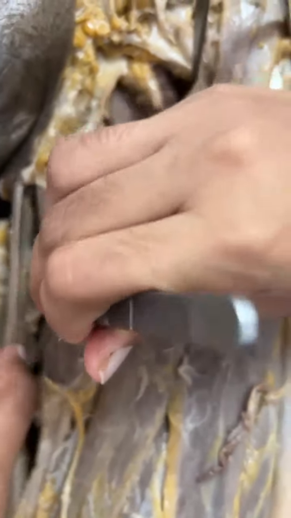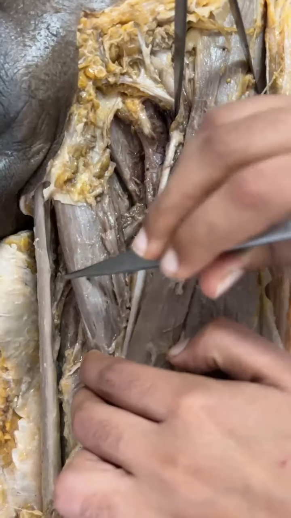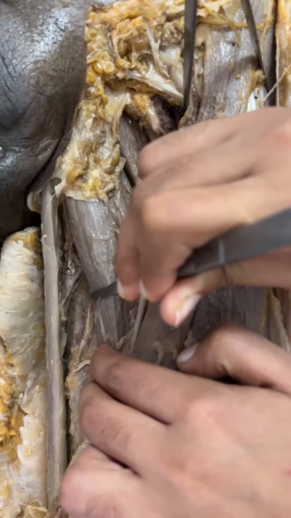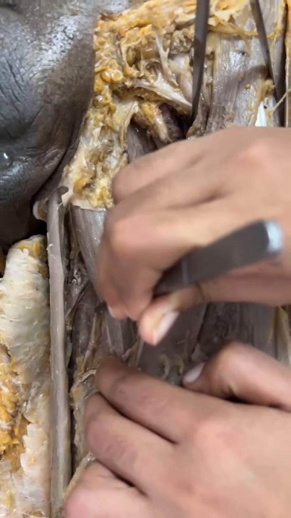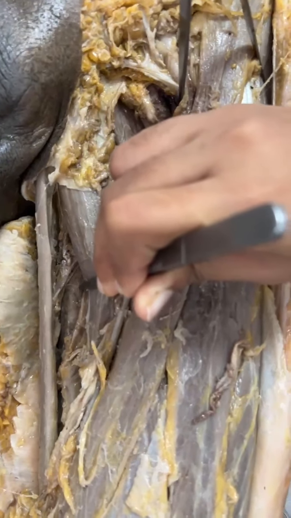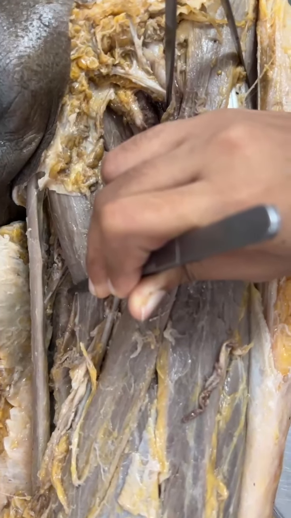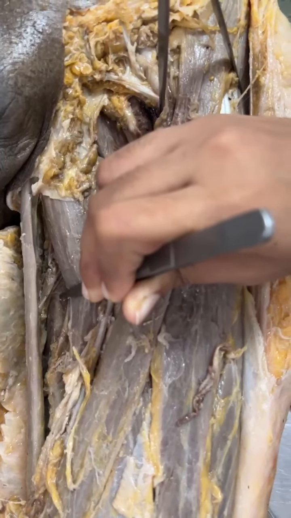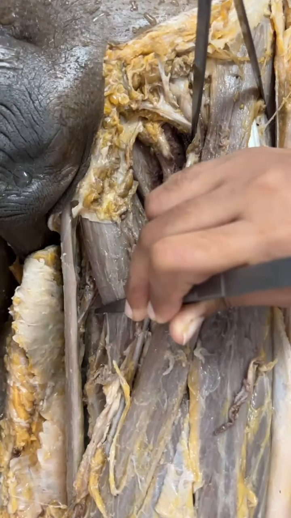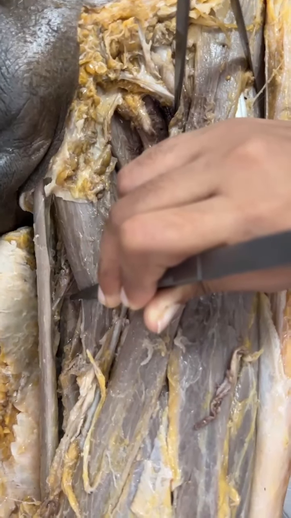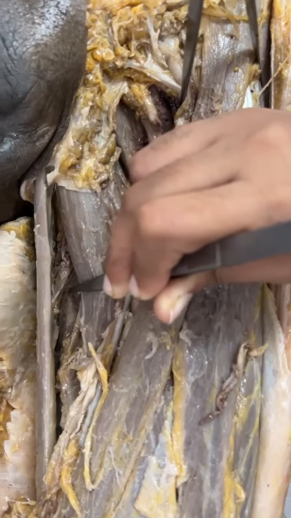Lastly, the adductor magnus. It has two parts, the adductor part and the hamstring part. The adductor part originates from the outer part of the ischiopubic ramus, and the hamstring part from the inferior lateral part of the ischial tuberosity. Insertion, medial margin of the gluteal tuberosity, linea aspera, medial supracondylar line and adductor tubercle.